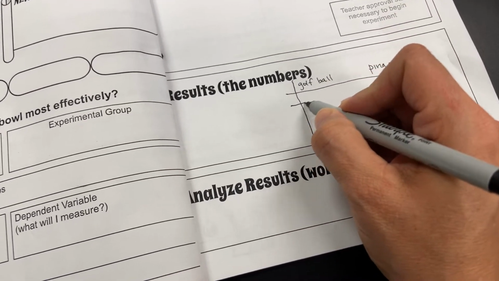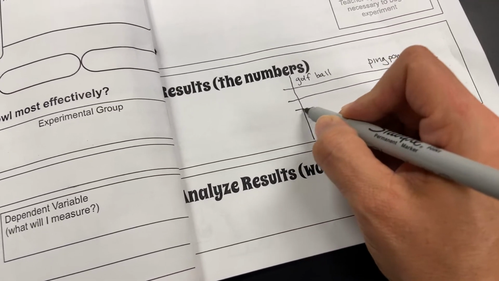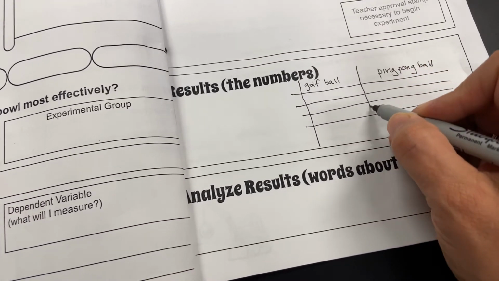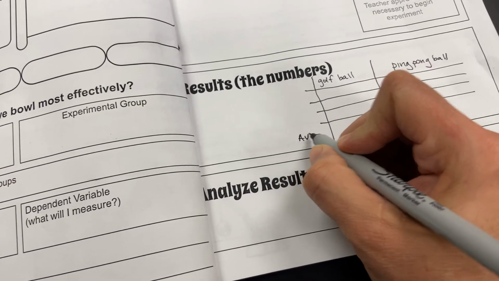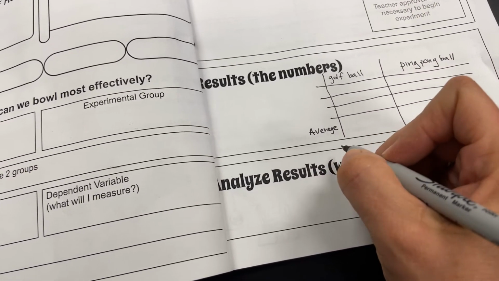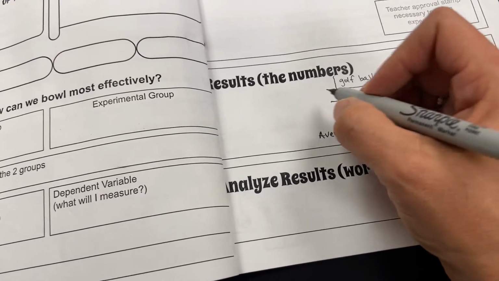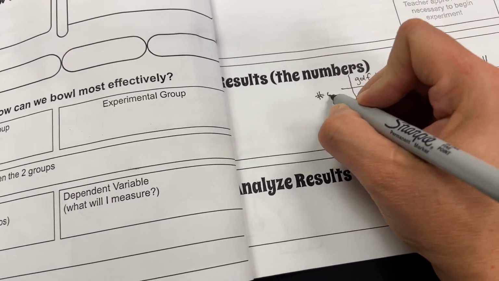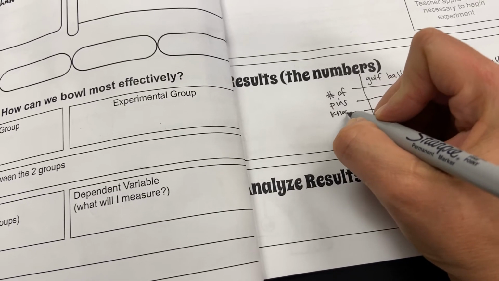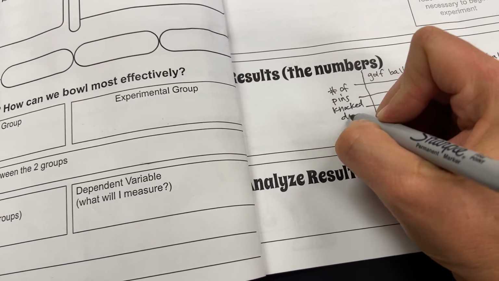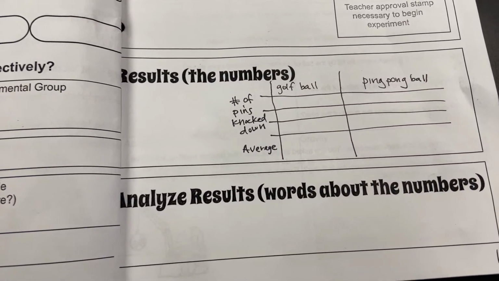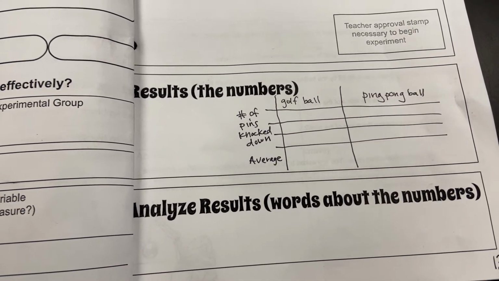I'm going to roll them 3 times, so I'm going to make lines 3 times. Then here I'm going to do the average. To do the average, you add up and divide by 3. And then here I'm going to do number of pins knocked down. We're going to make that little table so that we can record our numbers.